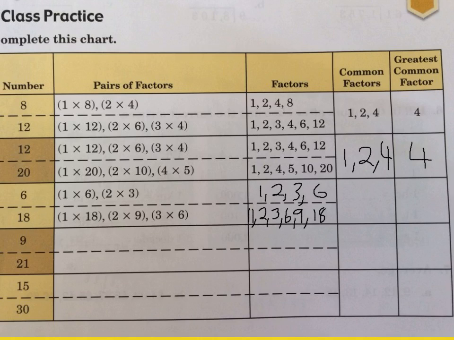And then our common factors will be 1, 2, 3, and 6. And our greatest common factor will be 6.